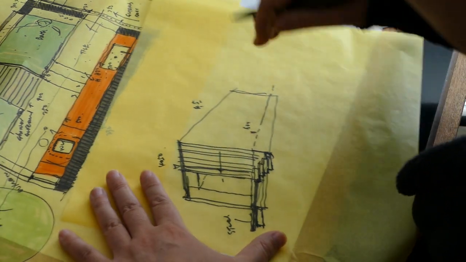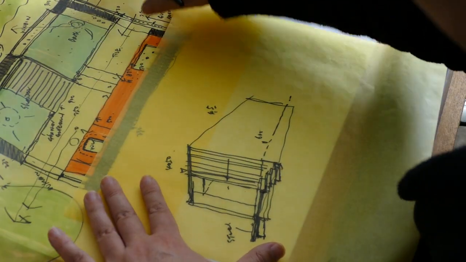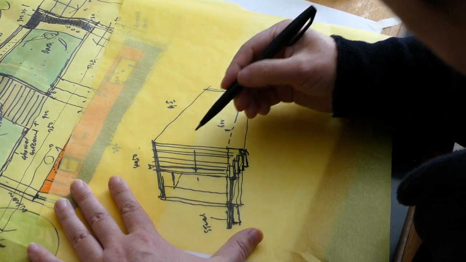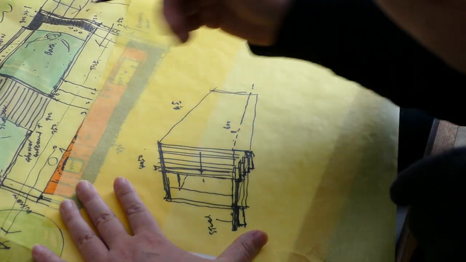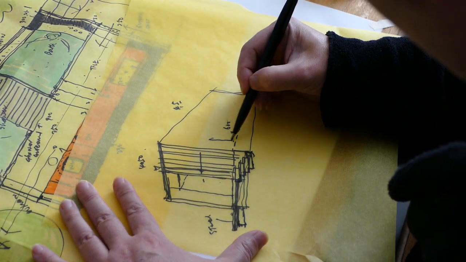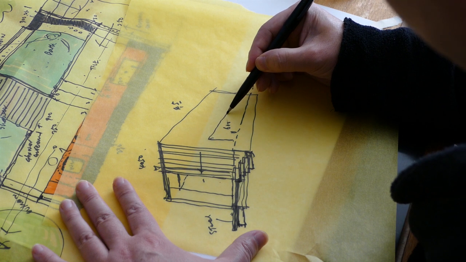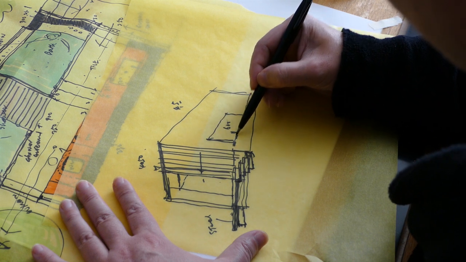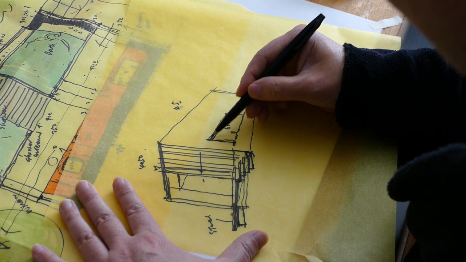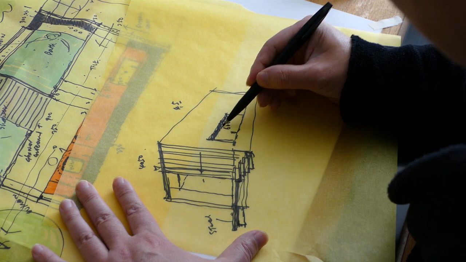And on this side, I have the bathtub, and the window. I'll make it a window over here.